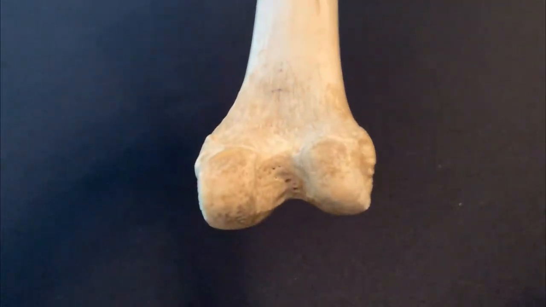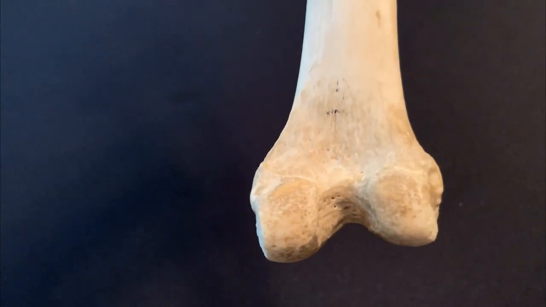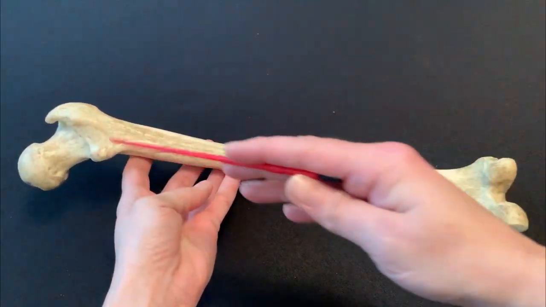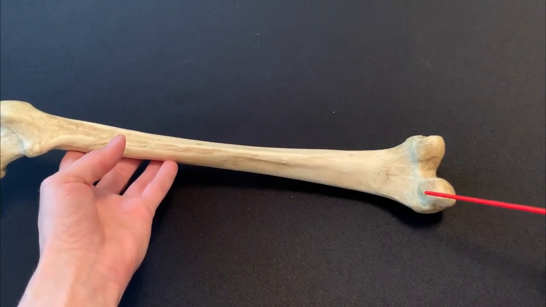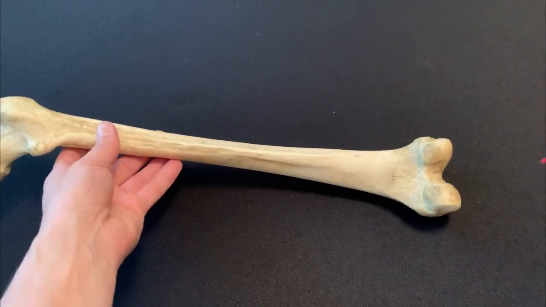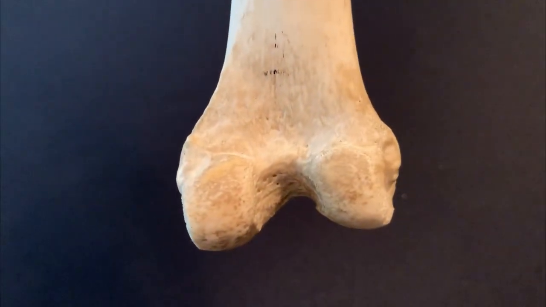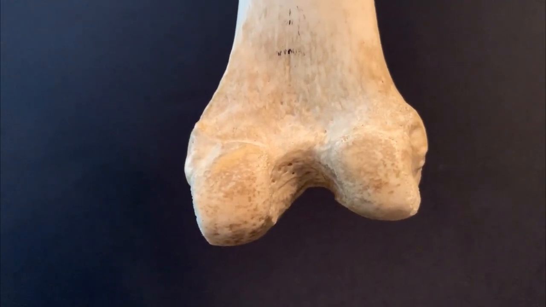Now you may notice, if we're looking at this distal end of the femur, that the medial and the lateral sides are not quite symmetrical. As a reminder, let's go back to the whole one. Our acetabulum is always going to be on that medial side. So this is the medial distal part. This is the lateral distal part. So again, you might notice that the medial and the lateral sides are not exactly symmetrical in this case.